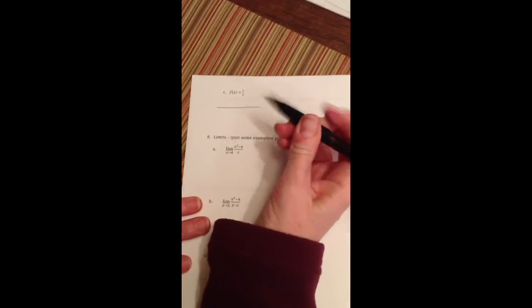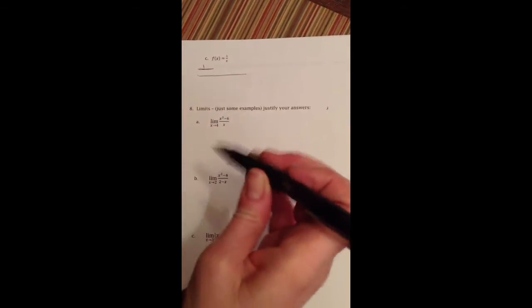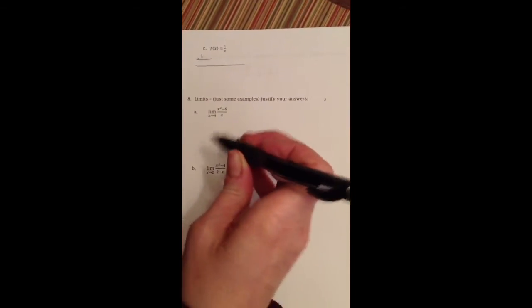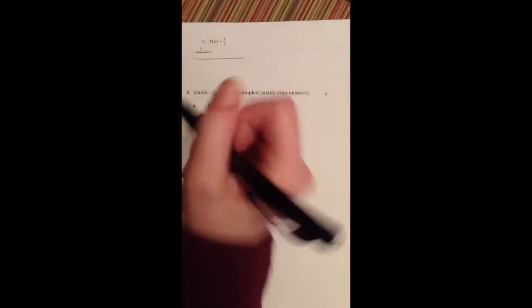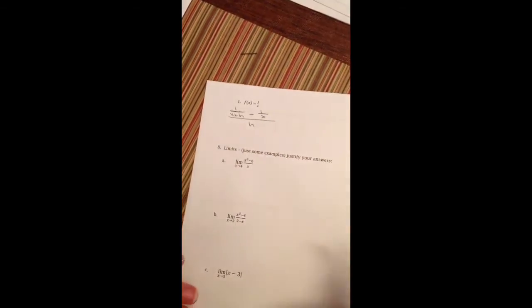And then finally, the difference quotient for a fraction. You're going to put x plus h into your function, so it'll be 1 over x plus h minus 1 over x, all over h. So we're evaluating the function at x plus h, we're evaluating the function at x, and we're putting it all over h. In this case, we need a common denominator.